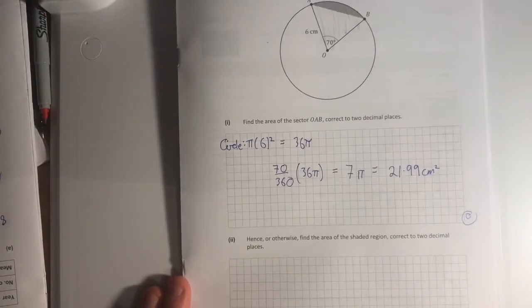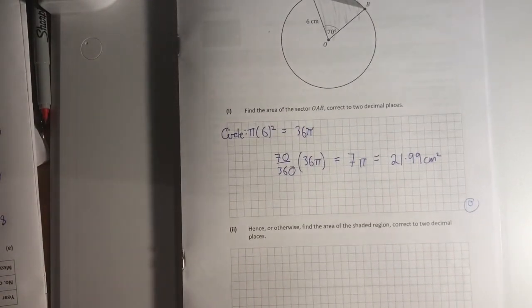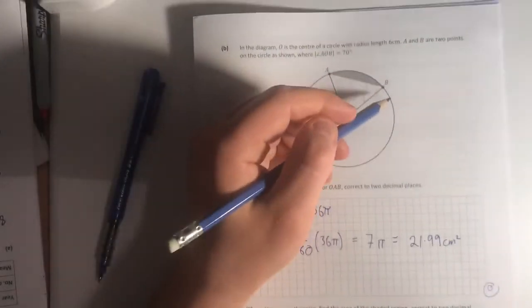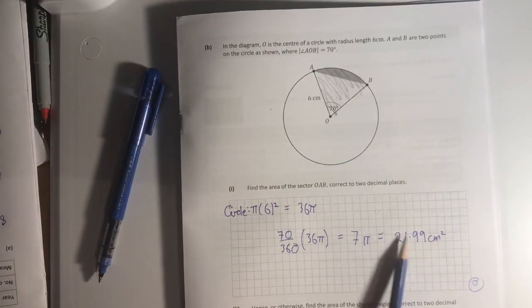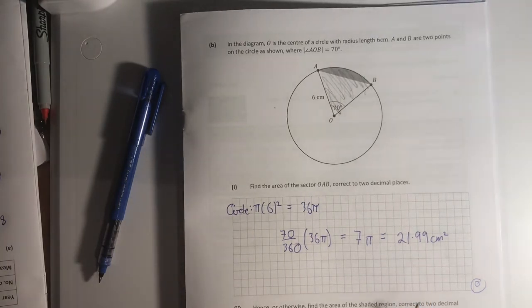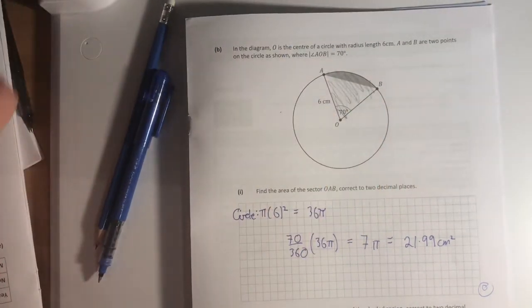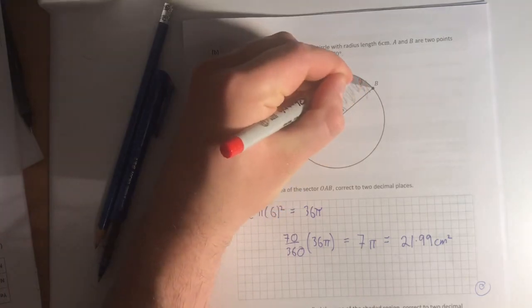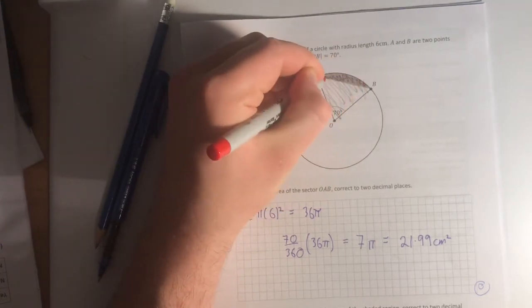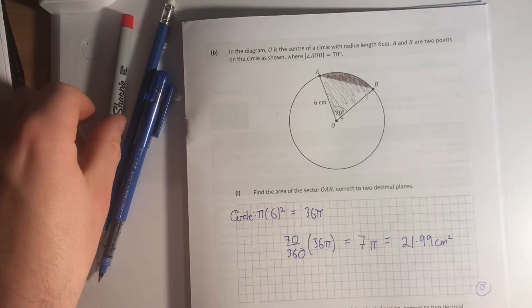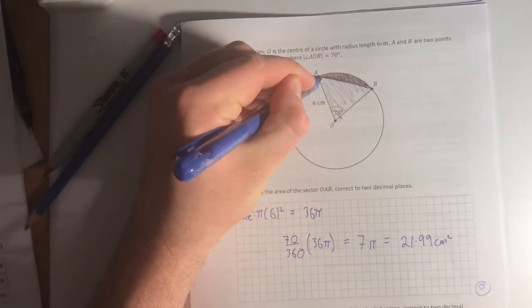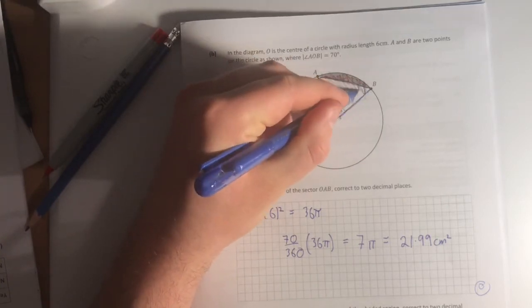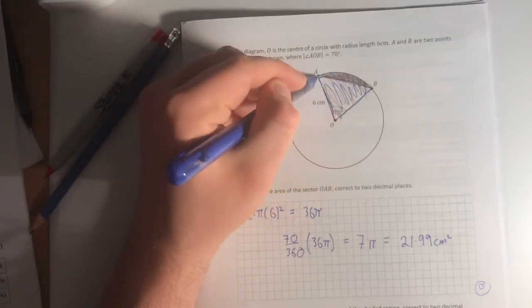Right, so we now know that this kind of pencil-y area up here, that's equal to 21.99. We're looking now for this red area. And the way I'm going to do that is I'm going to subtract the area of this blue triangle from my sector.